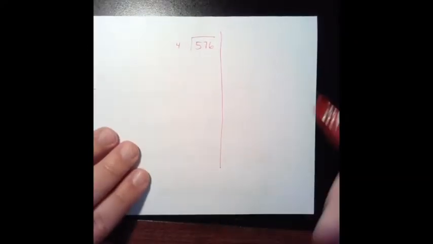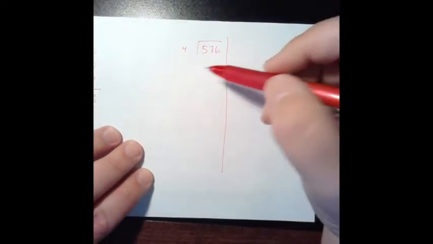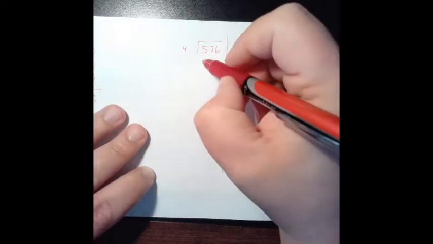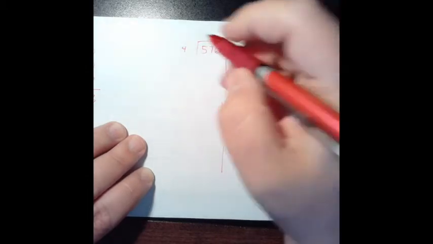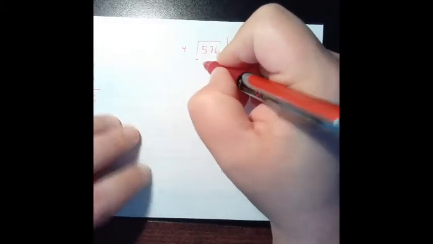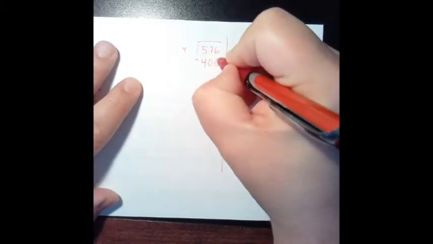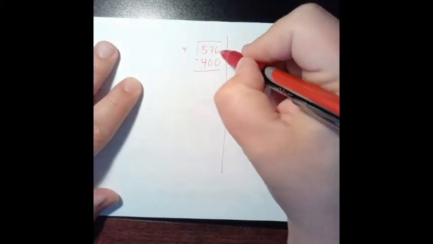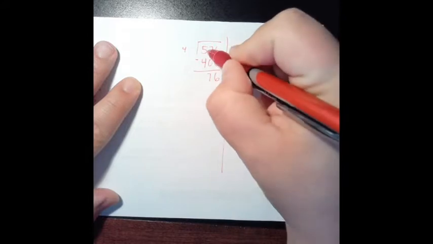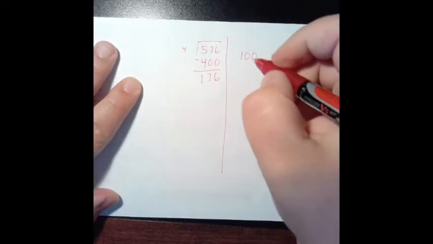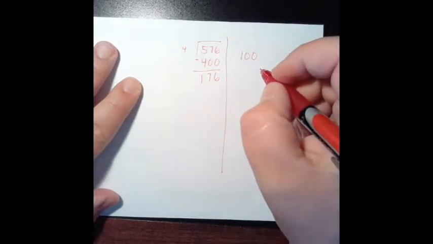So we've got 576 divided by 4. So I'm going to go with 100 right off the bat. So I know that 100 times 4, that's easy to multiply. So we're going to go 400. 6 take away 0 is 6, 7 take away 0 is 7, and 5 take away 4 is 1.